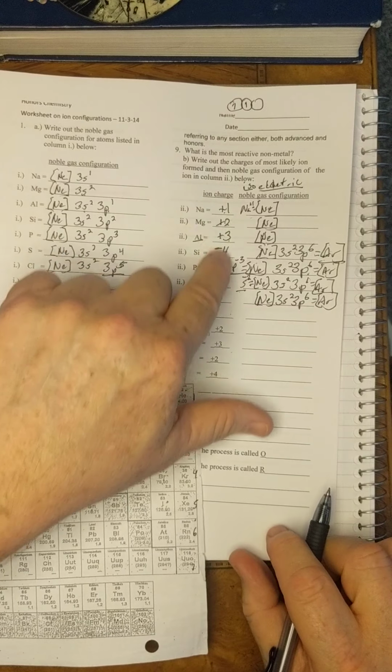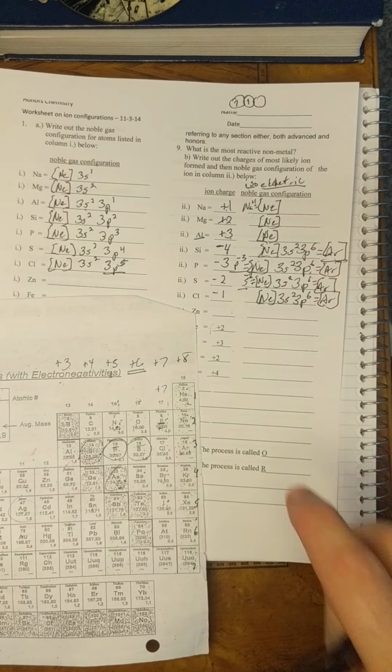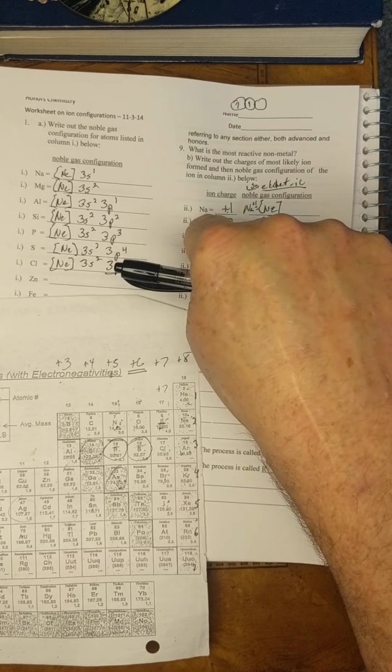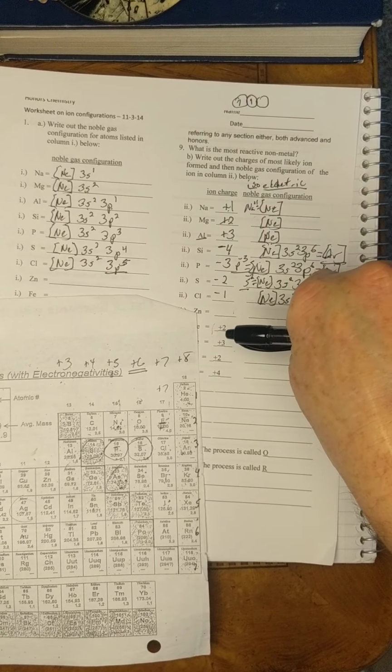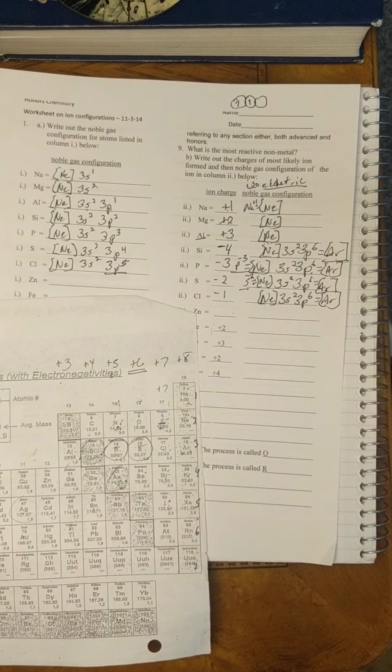And that's how configurations are related to ions. We're either losing our valence electrons, that's metals, or we're gaining valence electrons, that's nonmetals. A terrible term that chemistry teachers like to say is, oh, they all want to be like noble gases.